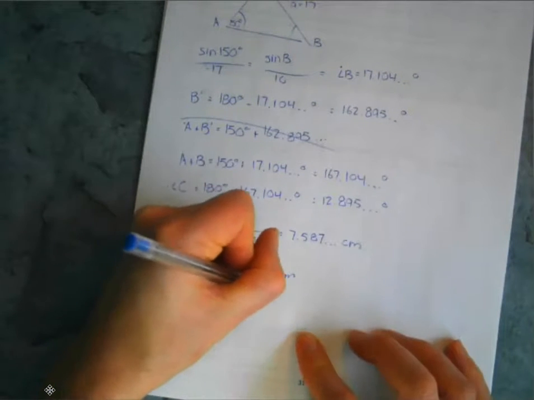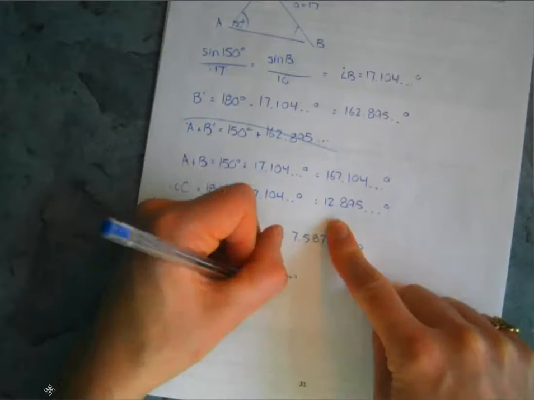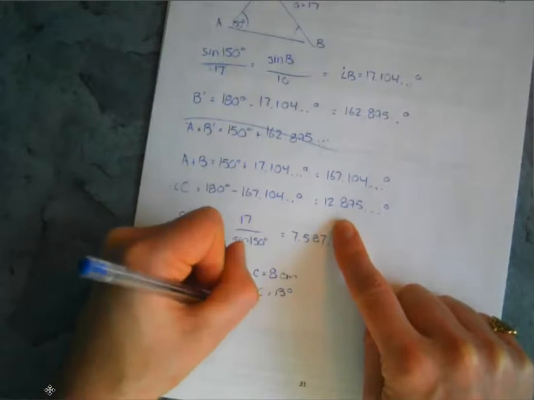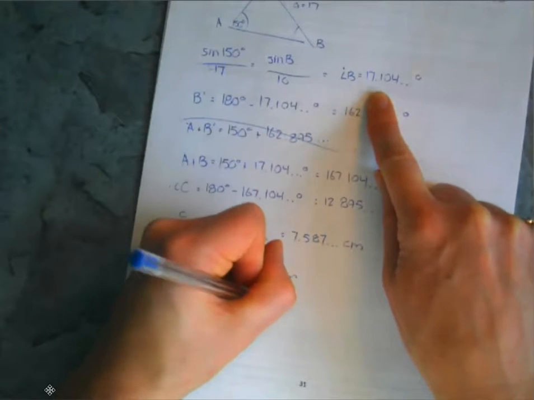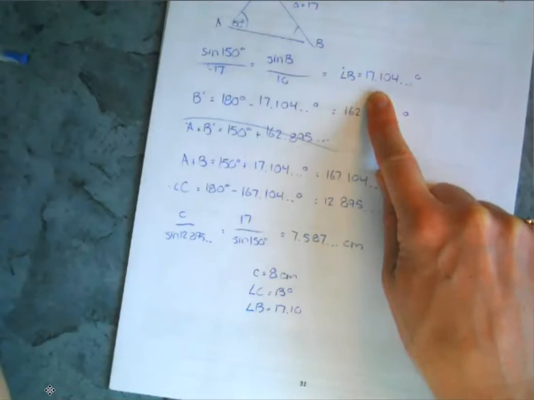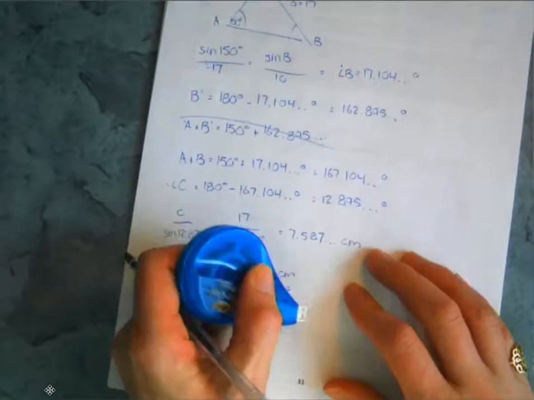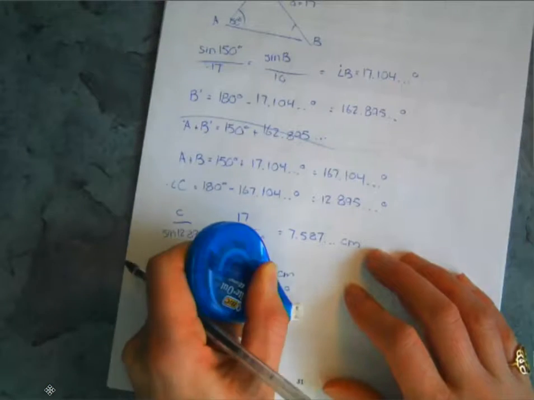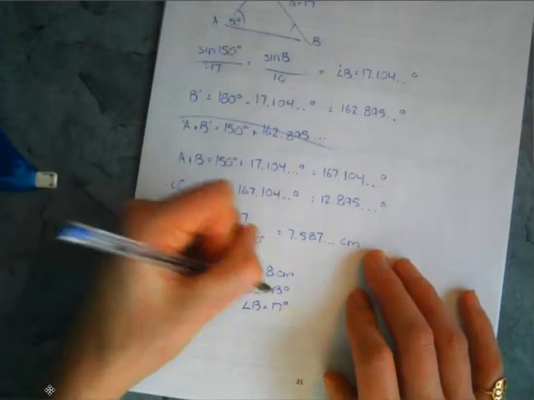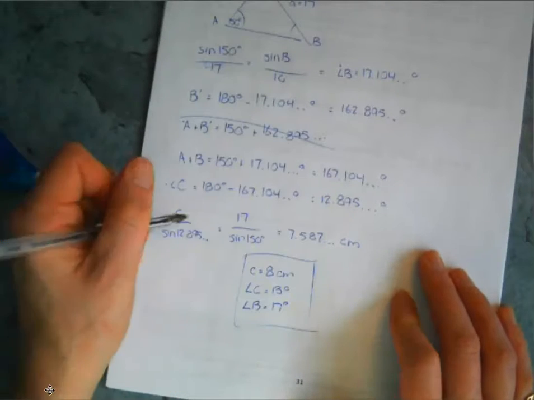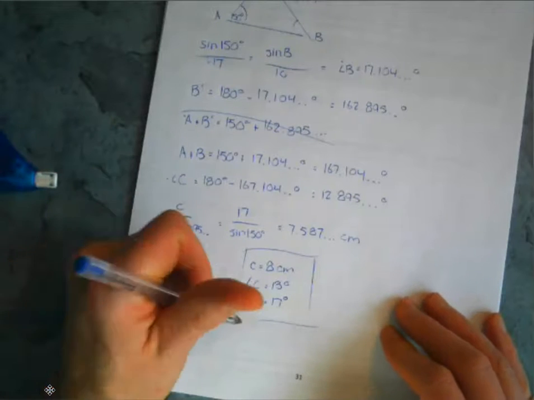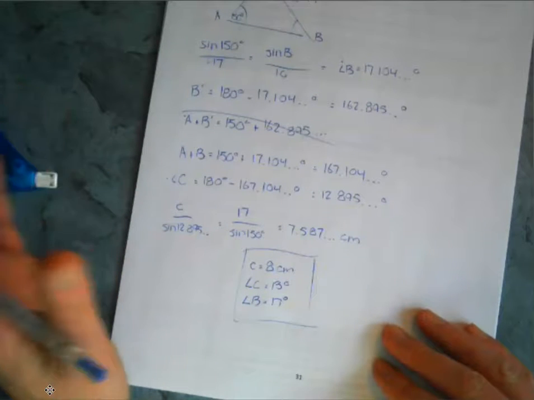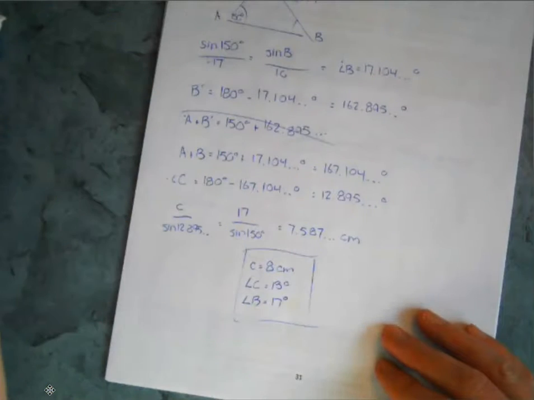Angle C is equal to 13 degrees, 12.8. Angle B is equal to 17.104. Oh no, sorry, I'm rounding off. 17 degrees. So those were our missing sides and angles. Okay, and if you wanted to, you could always go back and do your confirmation to check and see if it's true that there should only be one case. Personally, for me, I find this is good enough. I don't really need to go back and confirm.